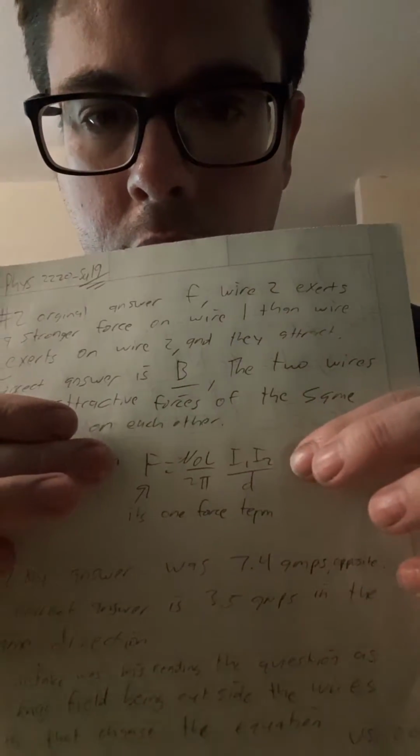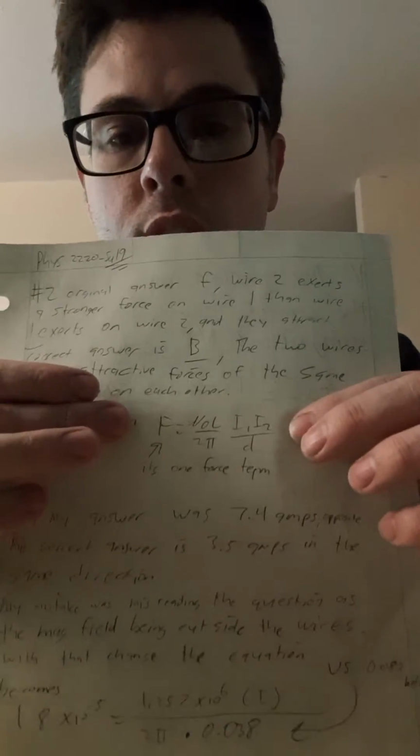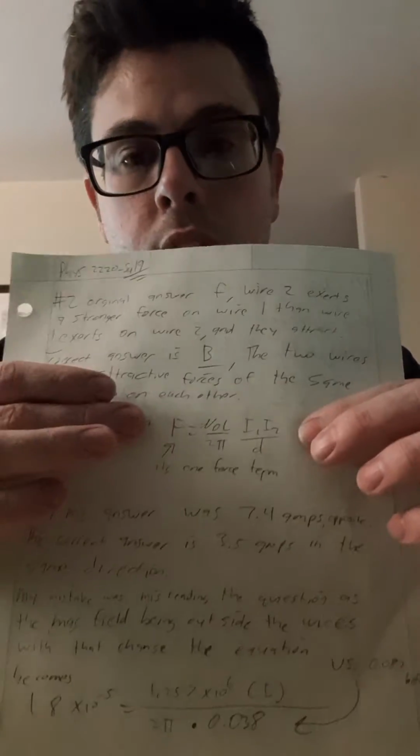In this entire equation you have one force that's being calculated, which would make sense that it would then be B, where they exert the same magnitude on each other. It's one force with two wires. So that's number 2, and I understand why that is B now.